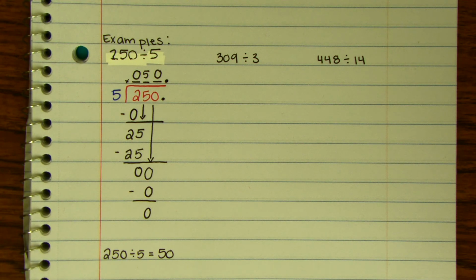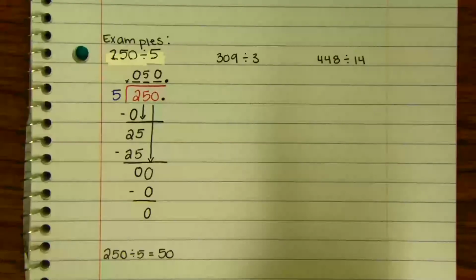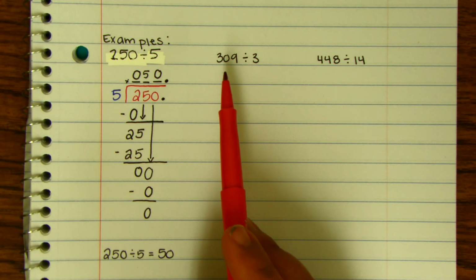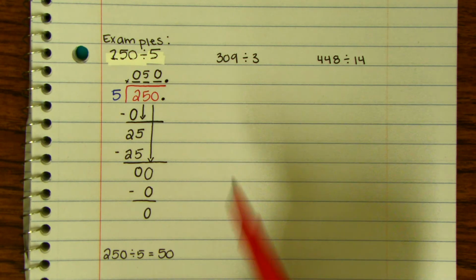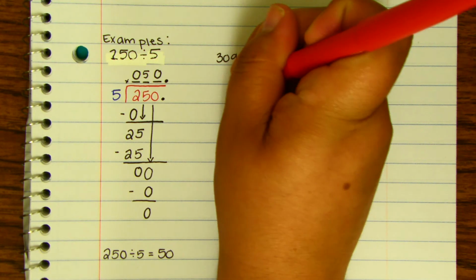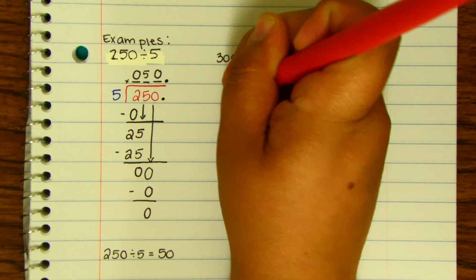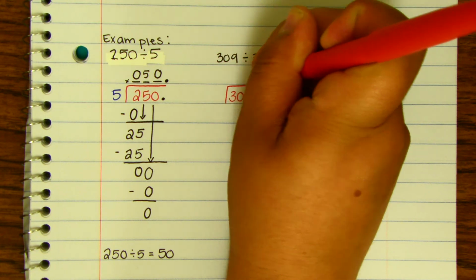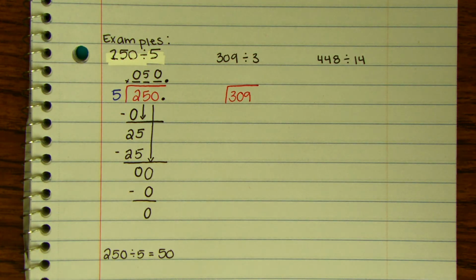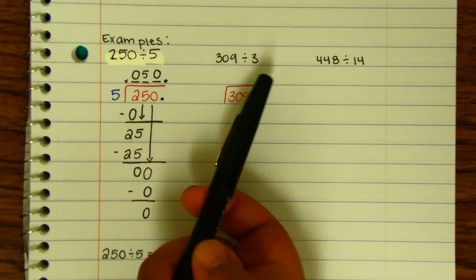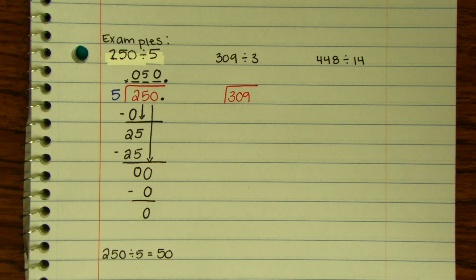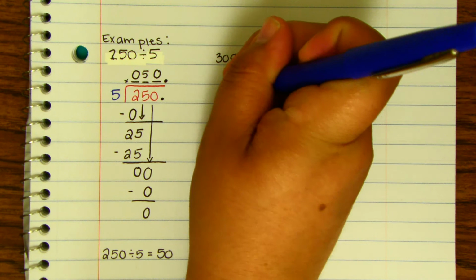Let's try another one. So in this problem, I have 309 divided by 3. So 309 is the first number in the problem. So that is the number that goes in the division house. That is the dividend. So I'm going to write 309. I'm going to put the house around it. My divisor is the second number, which is the number 3. So it's going to go on the outside of the house.